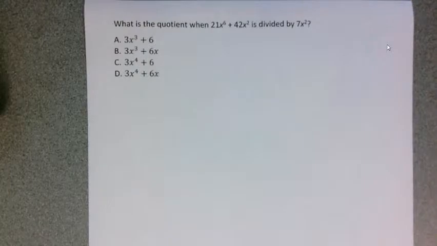Now, rather than actually doing a division, what I would like to do instead is make use of the four answers that were given and the inverse operation of multiplication to see if any of the answers, when multiplied by 7x squared, the inverse operation of division, gives us the original dividend that was supplied in the problem. So let's see how that would work.